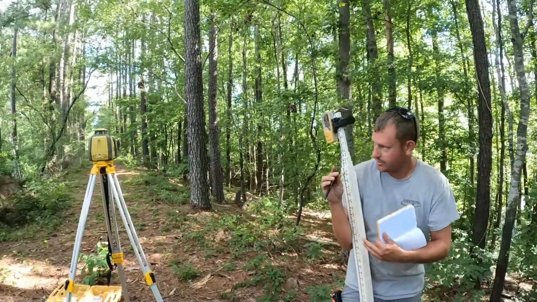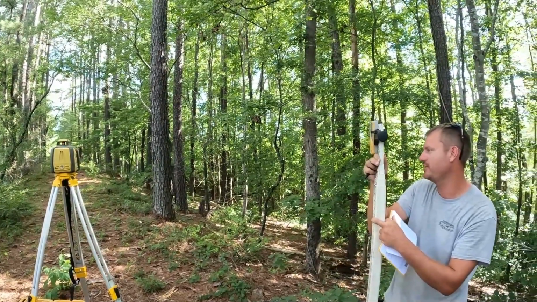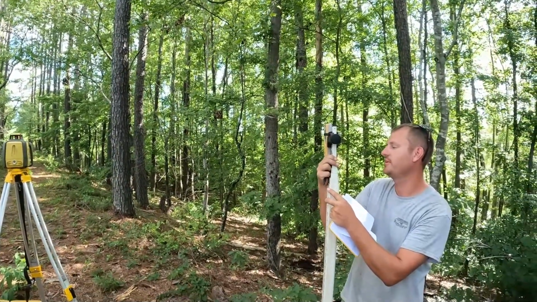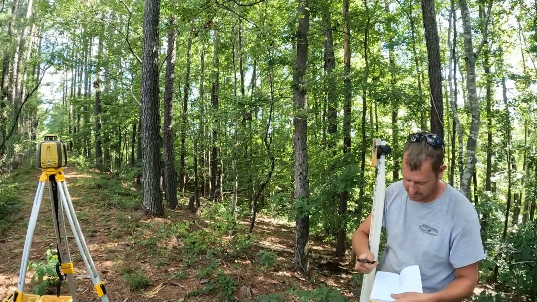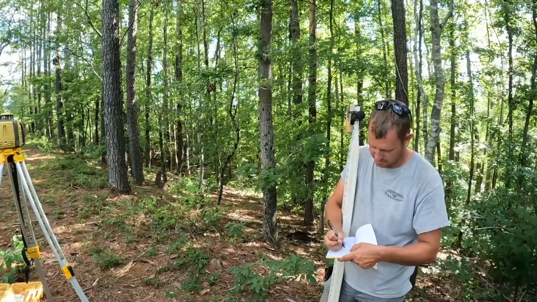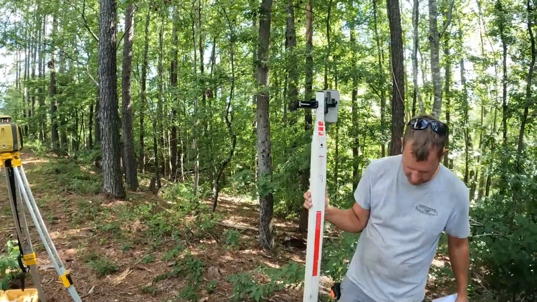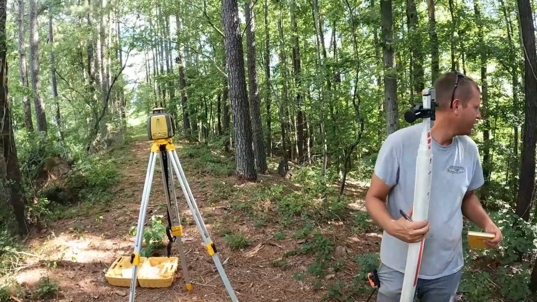All right, so laser's set up. We're checking grade right here on top of the dam. I'm getting my elevation, 5.6. It ain't rocket science, you just need to write the numbers down. 5.6 is the elevation right there. So that's the height of the top of the dam.